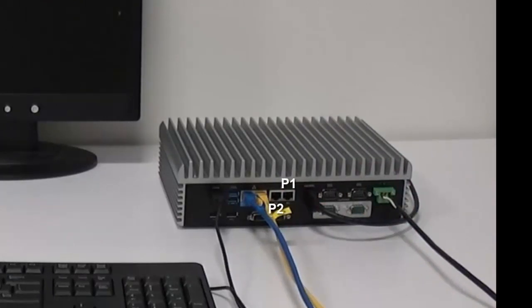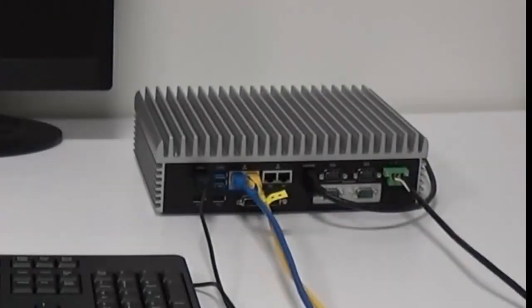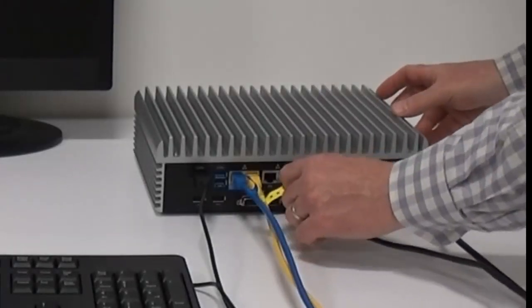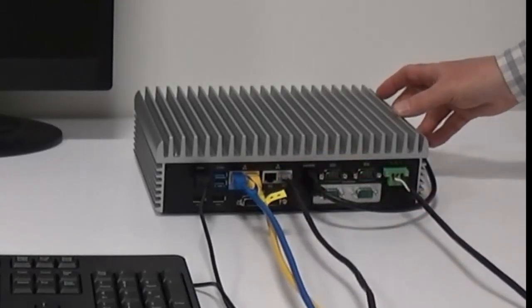P1 is required as it is used as the ztC Edge's management port. Plug a network cable into port P1 and out to your local network. Port P2 is an optional network and is used for network expansion. Plug a network cable into port P2 and out to your local network.